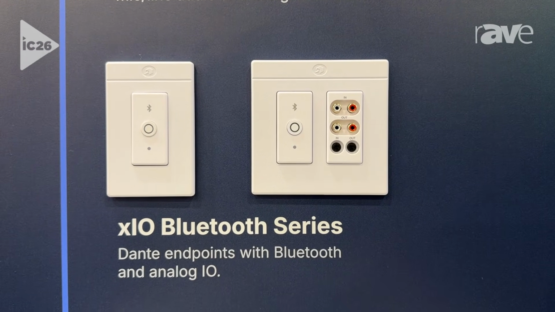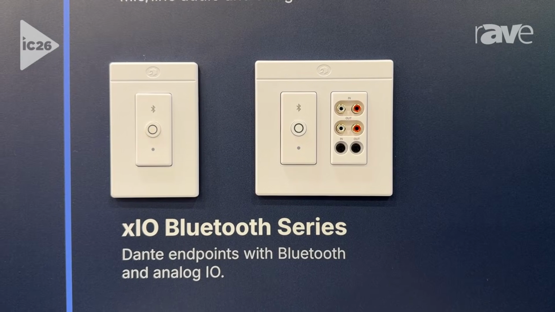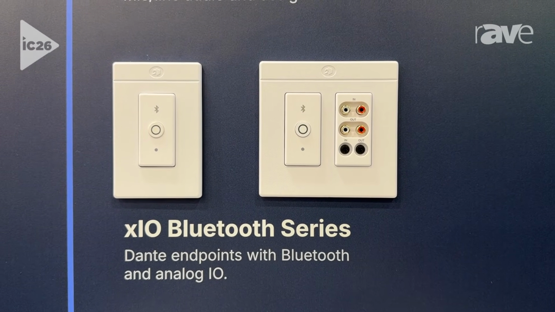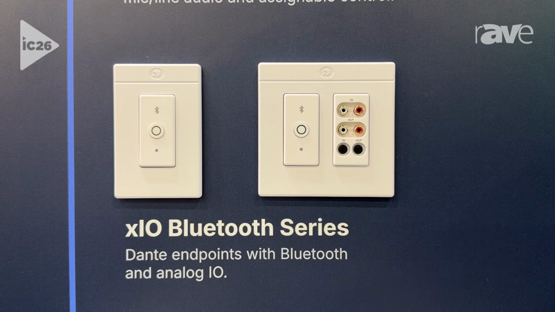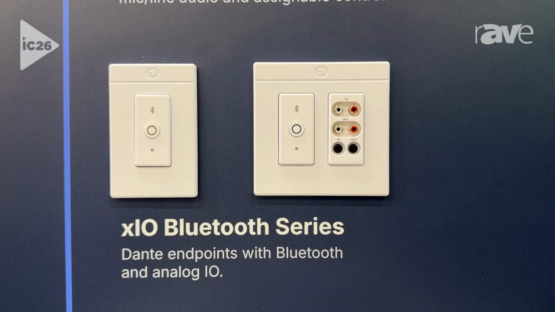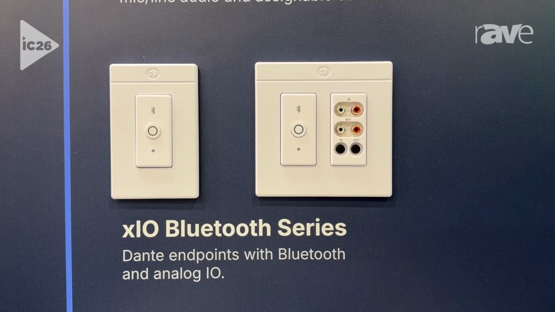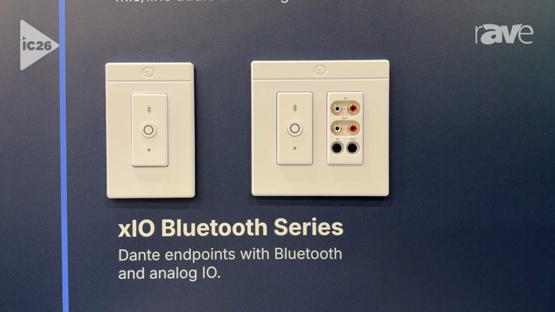You have selectable Bluetooth modes, pin code security, flexible pairing behavior, and LED blackout mode. For rooms that need more source options, the xIO Bluetooth RCA 3.5 models add stereo RCA and 3.5 millimeter analog I/O, so you can support Bluetooth and wired consumer audio sources from the same endpoint.